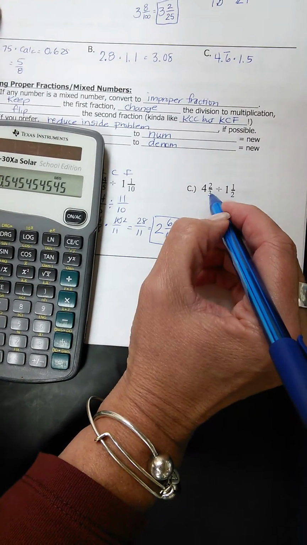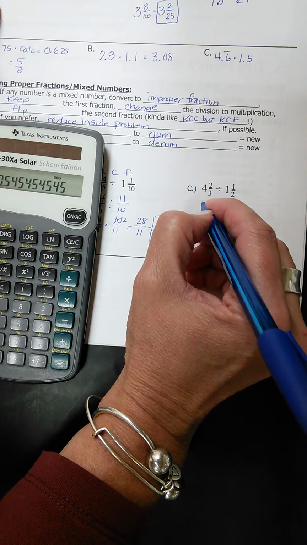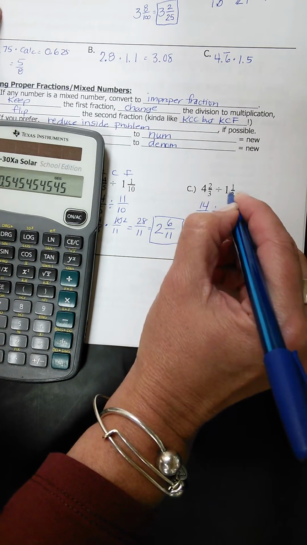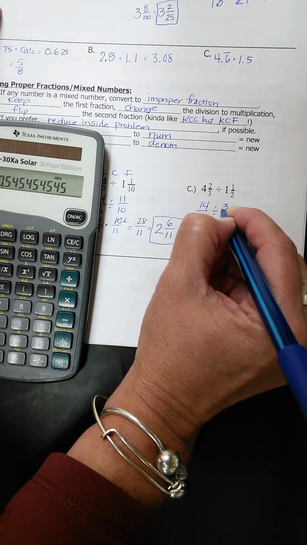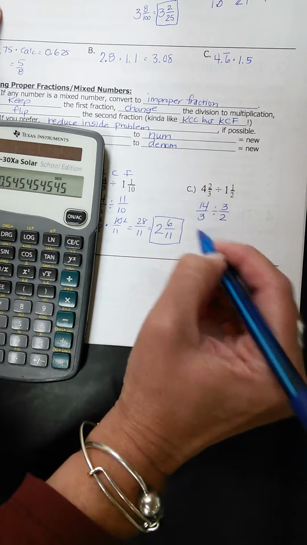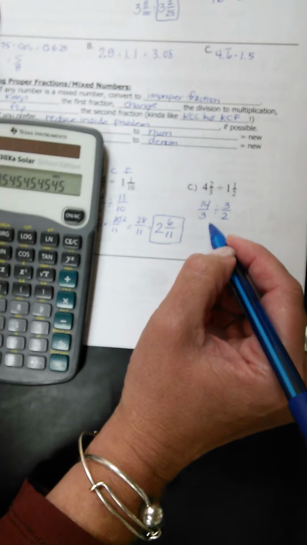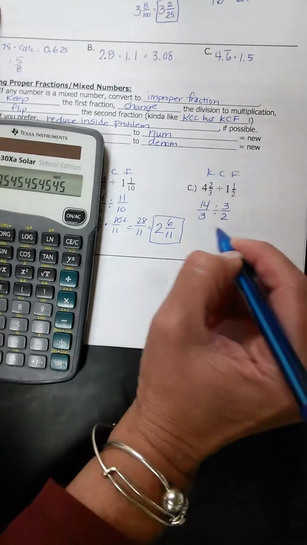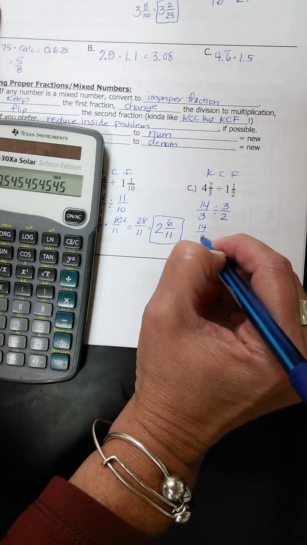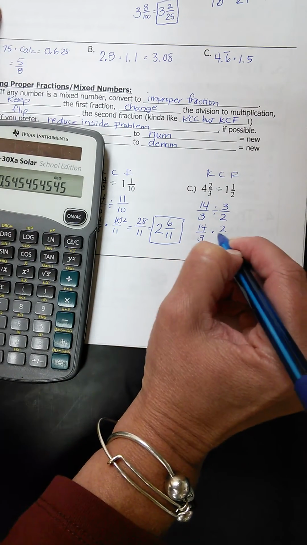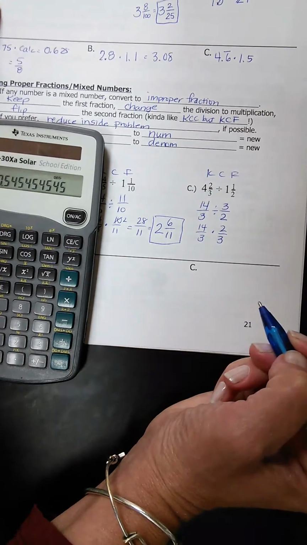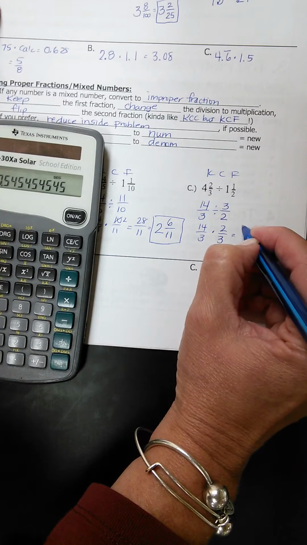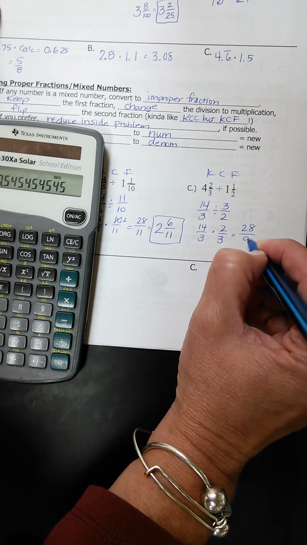Again, for this last one, I get 12 plus 2 is 14 divided by 3 times 2 plus 1 is 2 plus 1 is 3 over 2. Wouldn't it be nice if you could cross reduce right there, but we can't. We need to keep, change, flip before we can do that. So keep, change, flip. Ugh. And now how horrendous, because now I can't reduce at all. So I'll get 28 over 9.